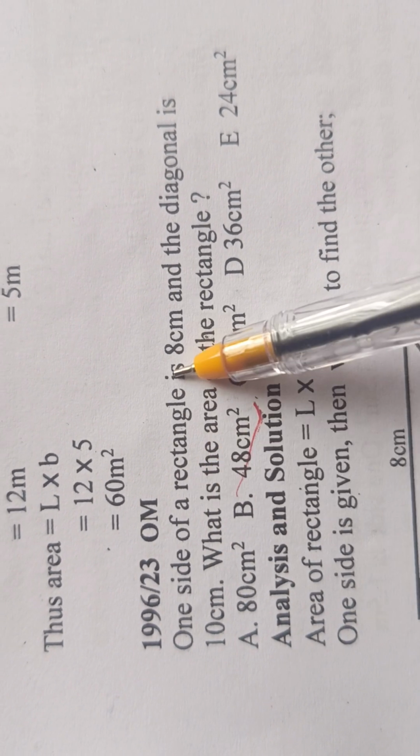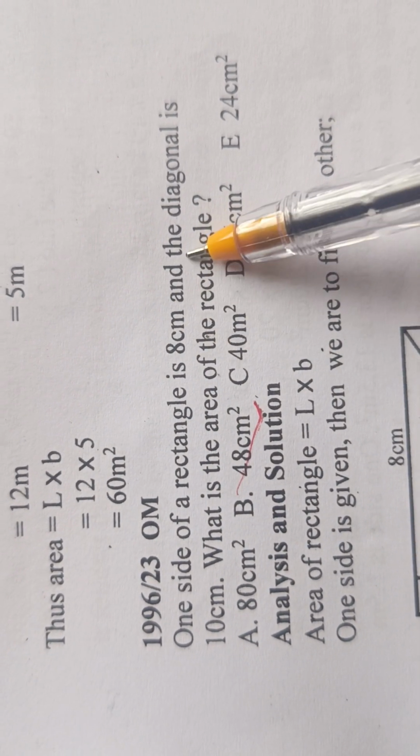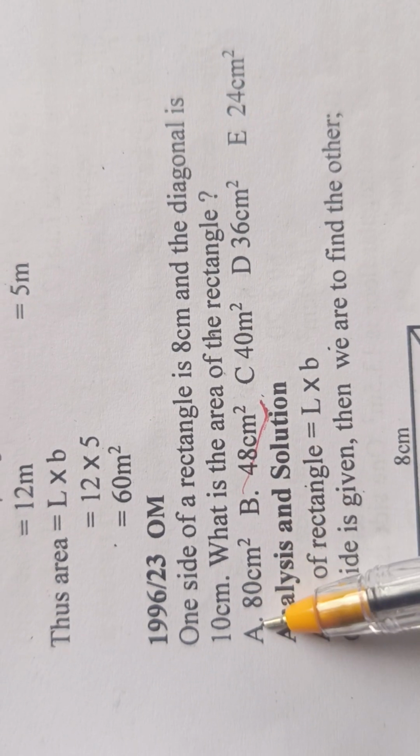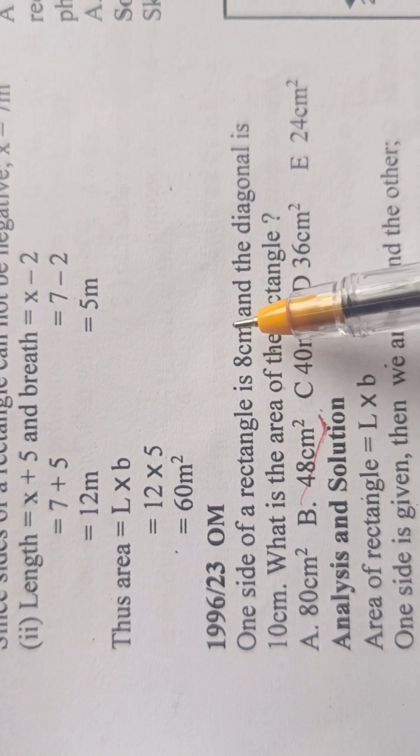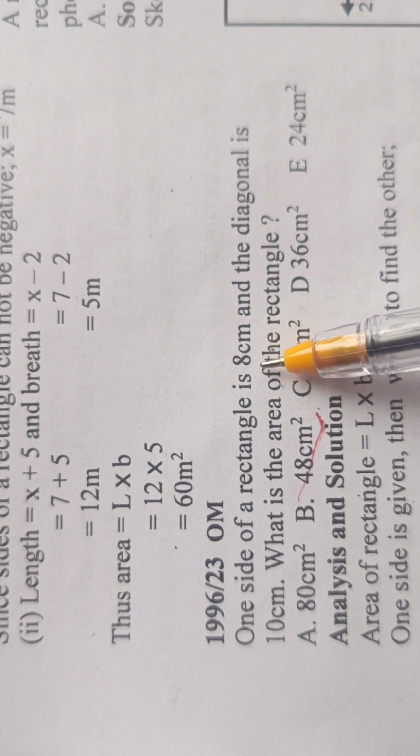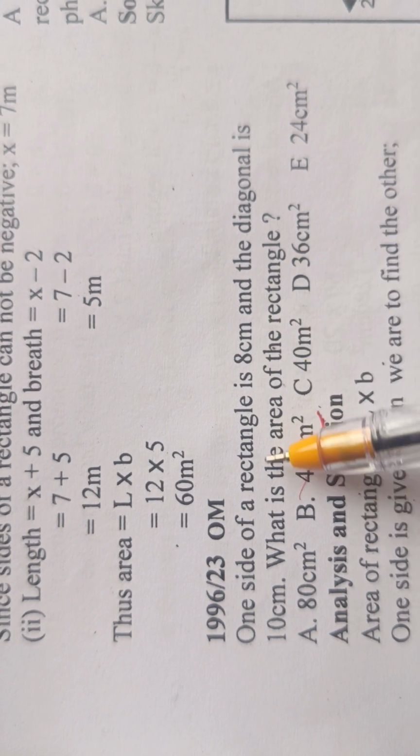One side of a rectangle is 8 centimeters and the diagonal is 10 centimeters. What is the area of the rectangle? In this rectangle, we are not given length and breadth, knowing fully well that the area of a rectangle is length times breadth. Well, how do we do it?